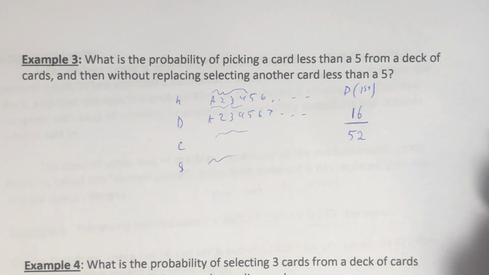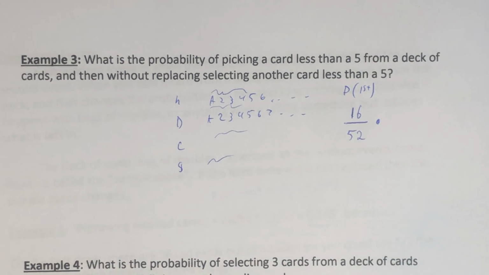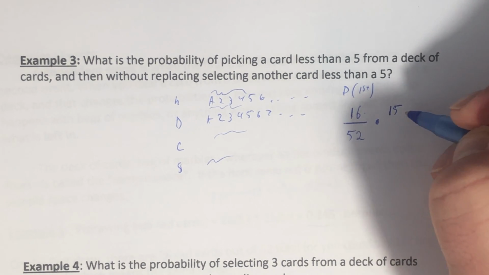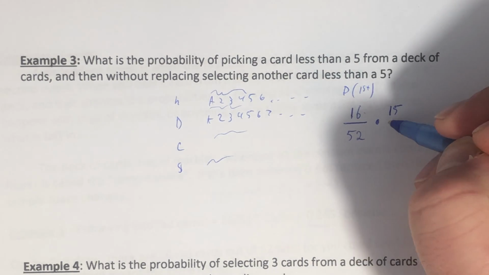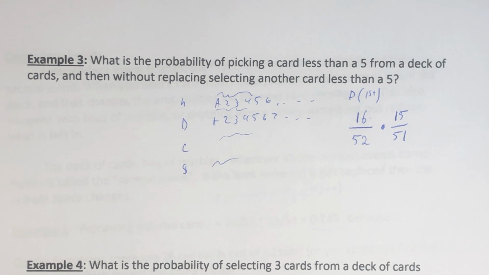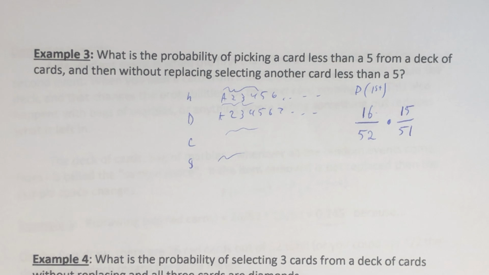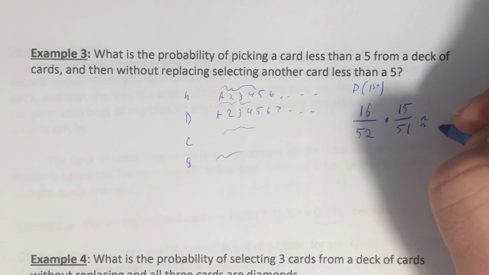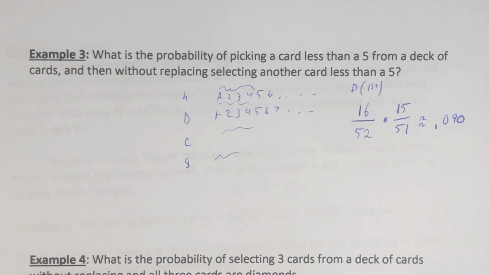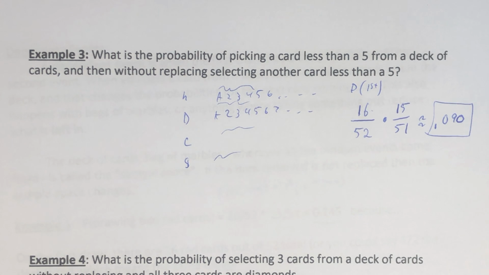What's the probability the second one is less than a 5? If I do one trial and the first one is less than a 5, I no longer have 16 cards less than a 5, I have only 15. There are no longer 52 cards in the deck, there's only 51. So I'm going to do 16 divided by 52 times 15 divided by 51. Once I get that, I get 0.0904. So about 0.09, and the 4 tells me I'll keep that as a 0. So my probability is 0.090.